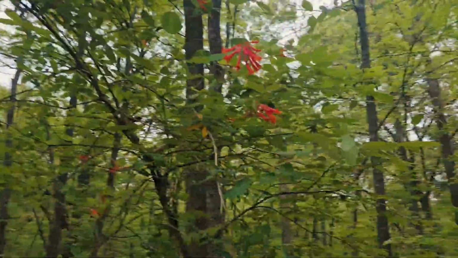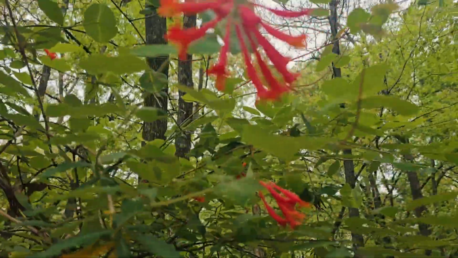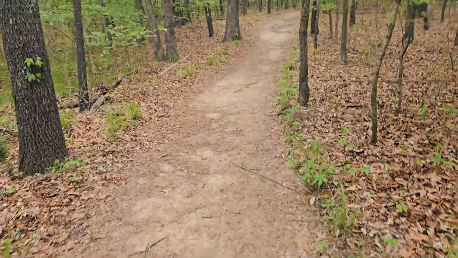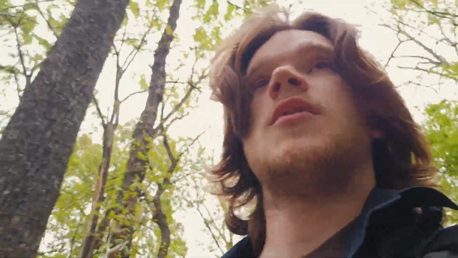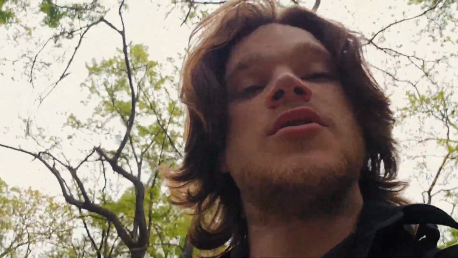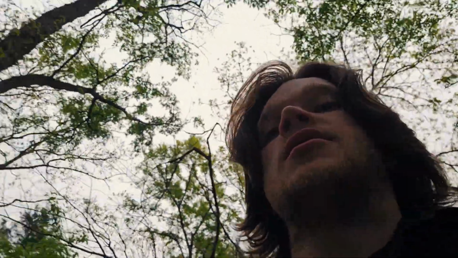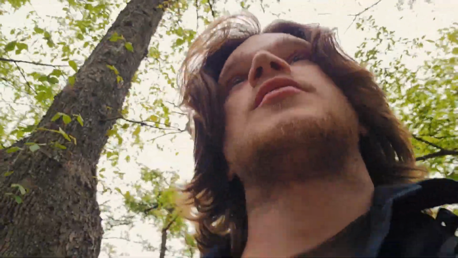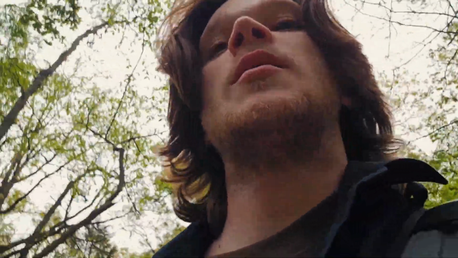Seeing these flowers around 3 times today so far. I don't know what they are. They look like little bells. But I'm seeing them on a bush vine thing. Pretty interesting. Cool flower. It's always cool seeing flowers and blooms.